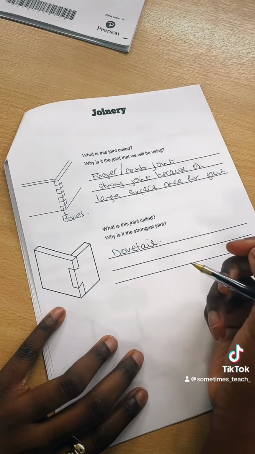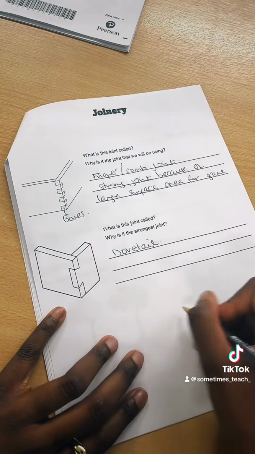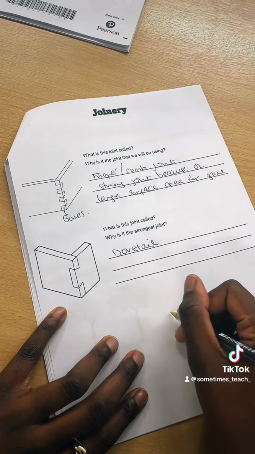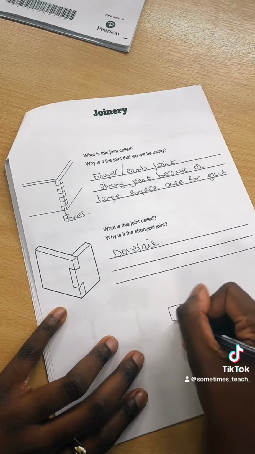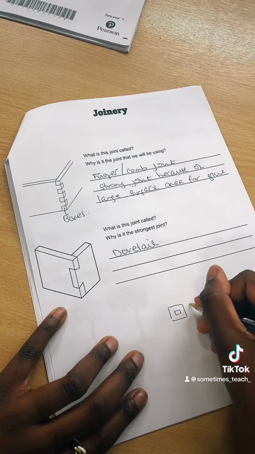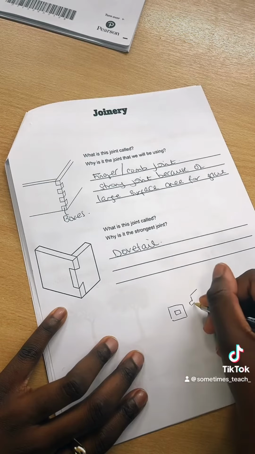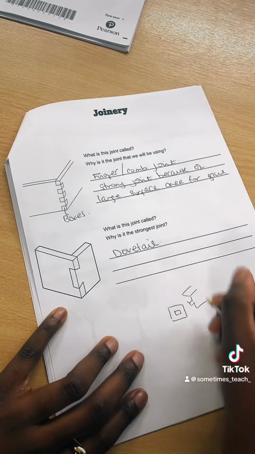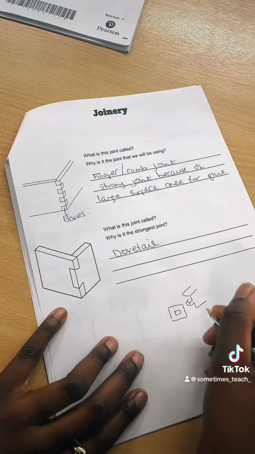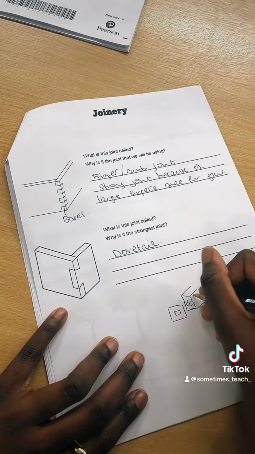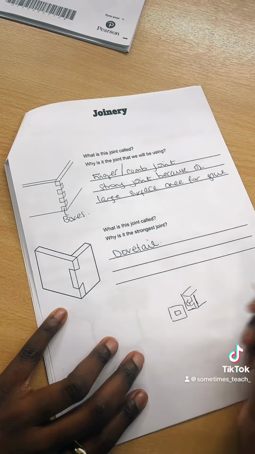Now, the reason why this is the strongest joint, it's not a mortise and tenon. A mortise and tenon actually looks like, oh, here we go, can I draw it? So, a mortise and tenon, imagine like a square. I believe that's a tenon and the mortise fits into it, or it could be the other way around. Sorry, I'm always trying to do these dodgy little drawings. Does that make sense? It's not correct, but that would fit into there in the middle.